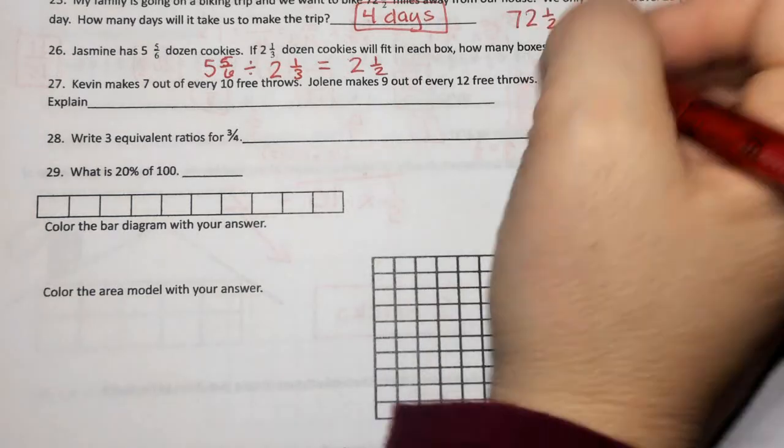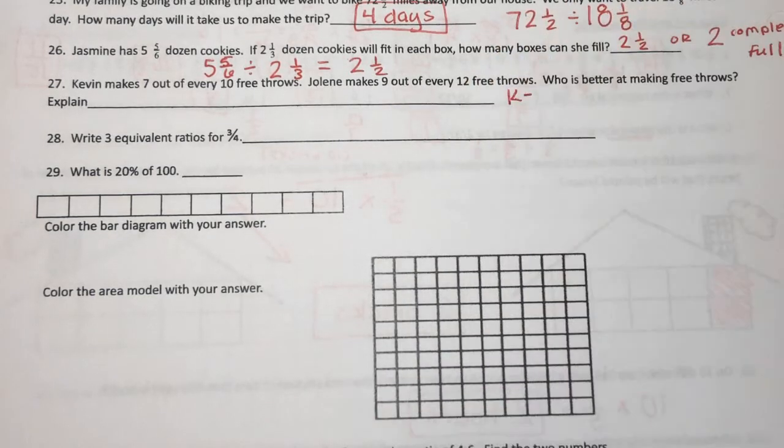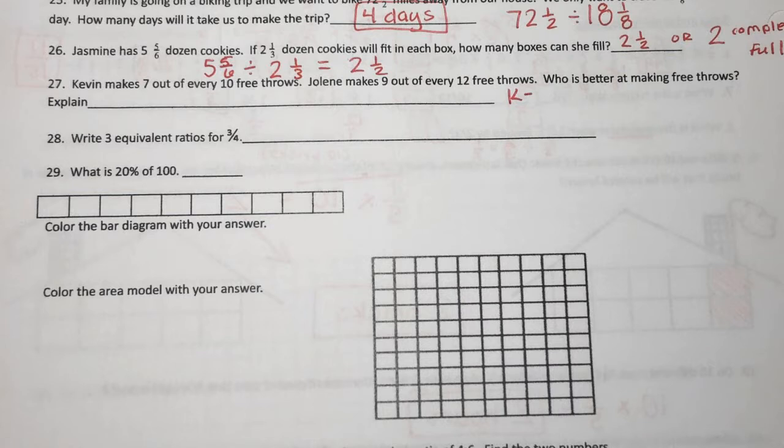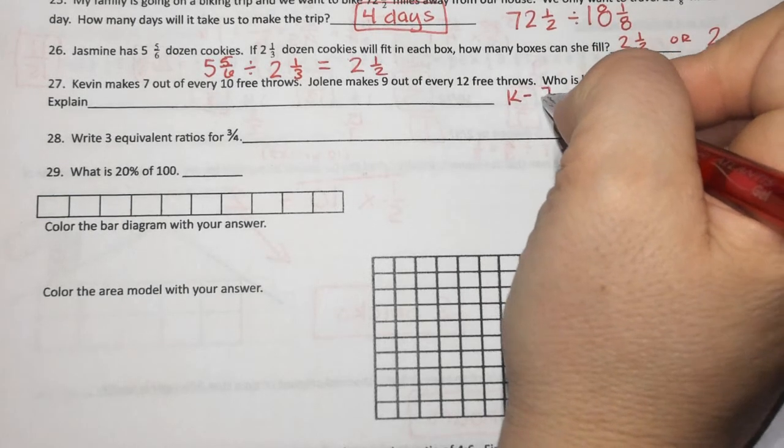So let's talk about Kevin first. What was brought up today was they actually changed them into percents. Because if I have the percentage of free throws that Kevin made and the percentage that Jolene made, isn't that a direct comparison? I really like that idea. How would I write Kevin's initial ratio that's given to me? 7/10, so 7 over 10.